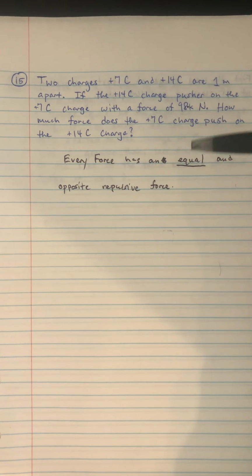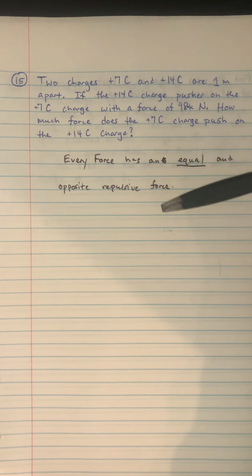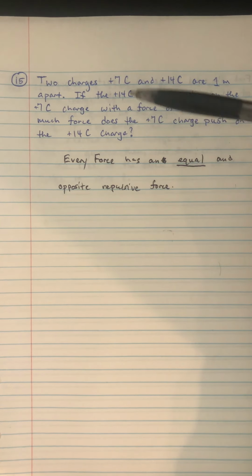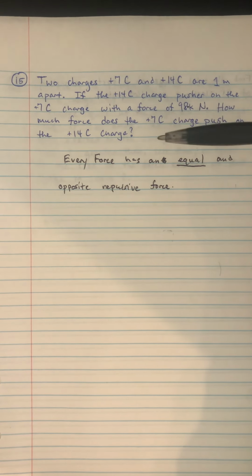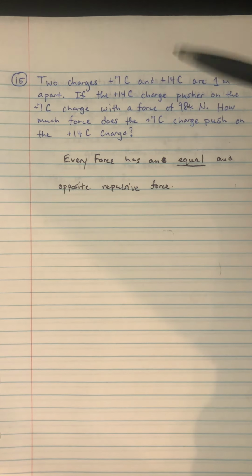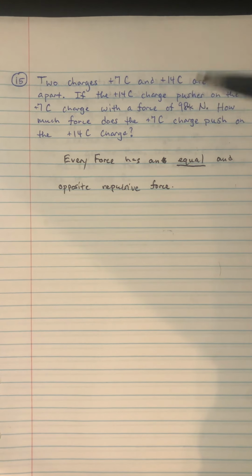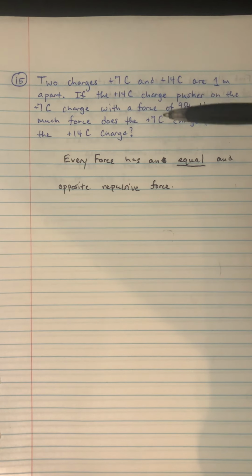So this solutions video will come in two parts, which might make them easier to find or might make it harder. Whatever. So we were working on problem number 15. Two charges, 7 coulomb, 14 coulomb, 1 meter apart. If the 14 coulomb charge pushes on the 7 coulomb charge with a force of 98 kN, how much force does the 7 coulomb charge push on the 14 coulomb charge?